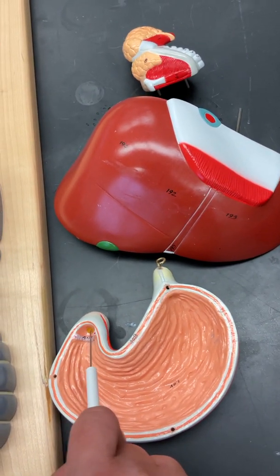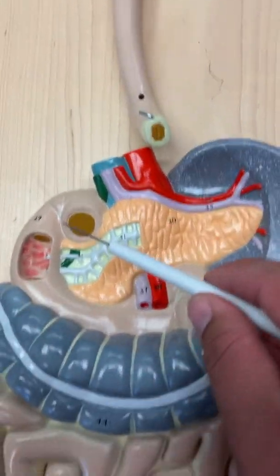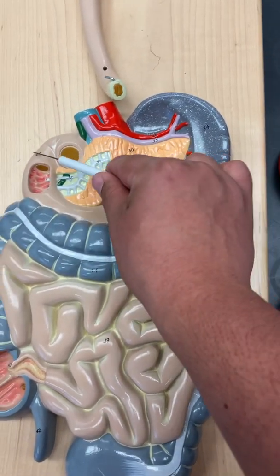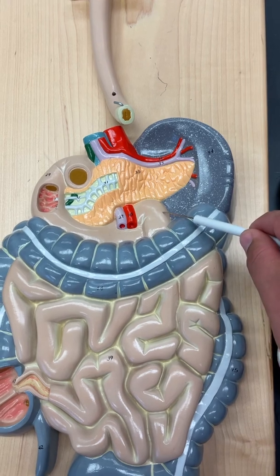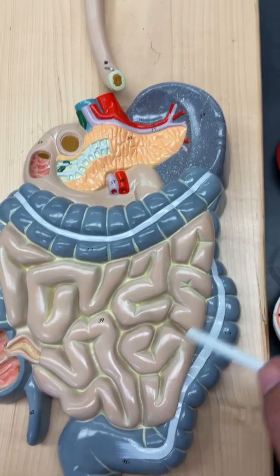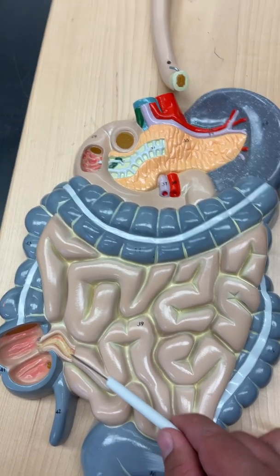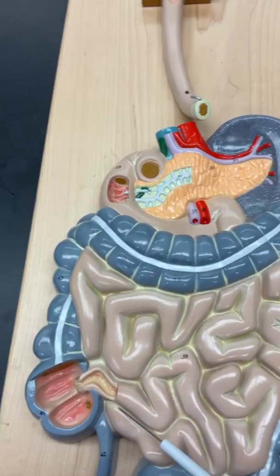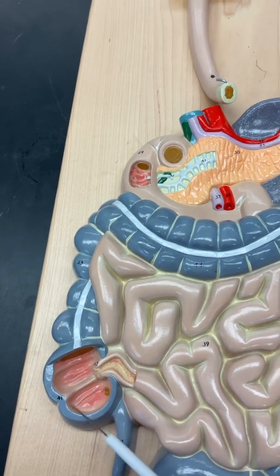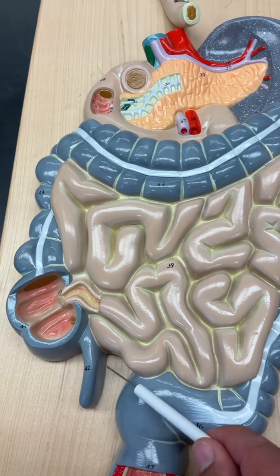Following the pyloric sphincter, we're gonna go to the small intestine. So the small intestine is divided in three regions. The superiormost region called the duodenum, followed by the jejunum, and finally the last third, which will be the ileum. Following the ileum, here we're gonna have the ileocecal valve that leads to the cecum. Just inferior to the cecum, here we see the vermiform appendix.